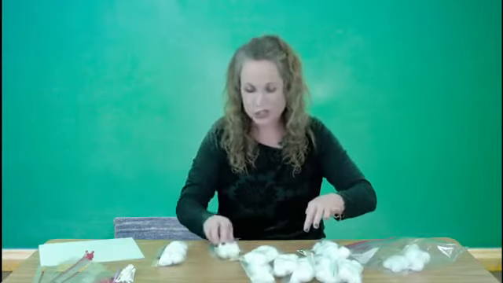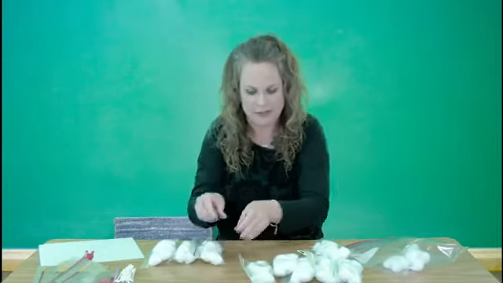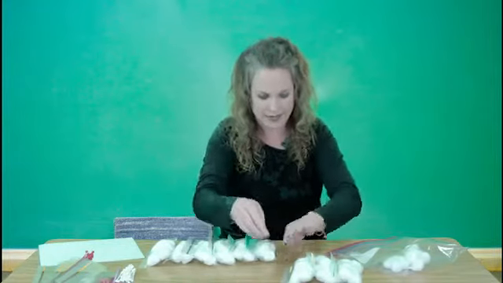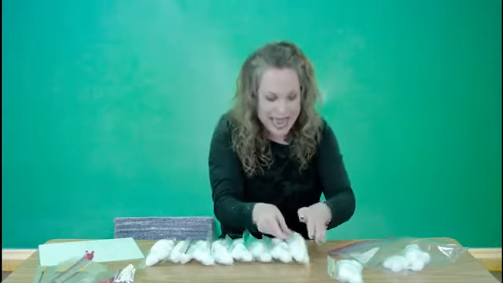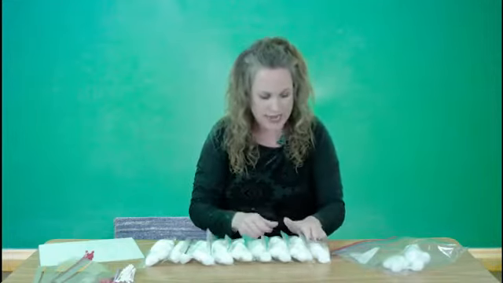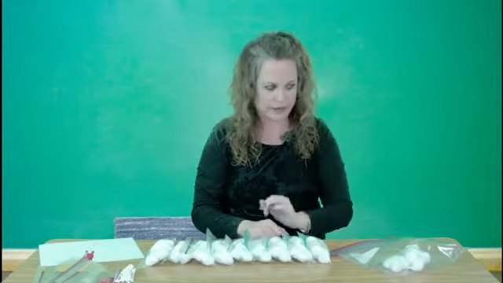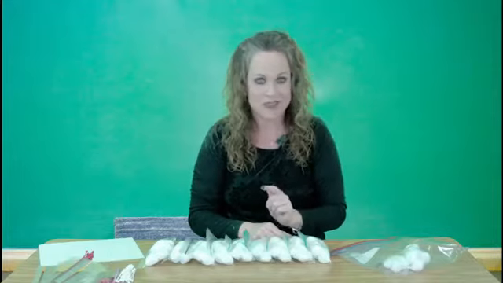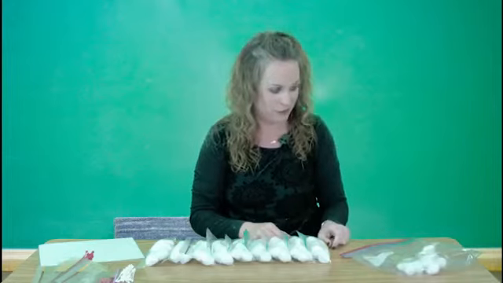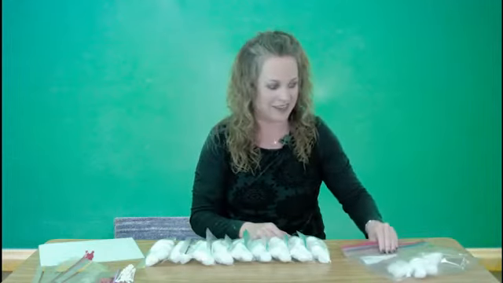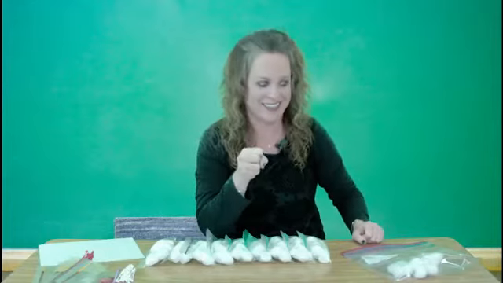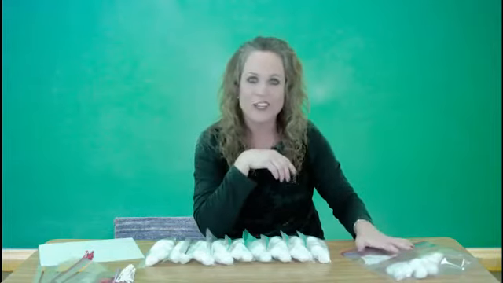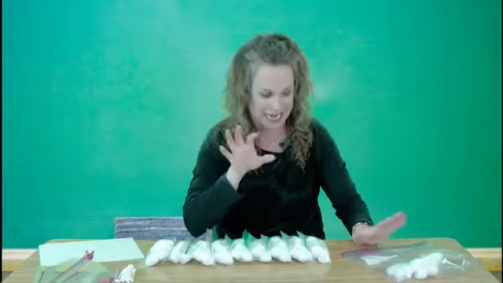10, 20, 30, 40, 50, 60, 70, 80, 90. Oh, we have a problem here, but I'm getting an idea. I see that I have a lot of cotton balls left over and one huge bag. What do you think about this? If there's 10 cotton balls left in this bag, do you think I could use the big bag? That would be too exciting. I'm going to try it.